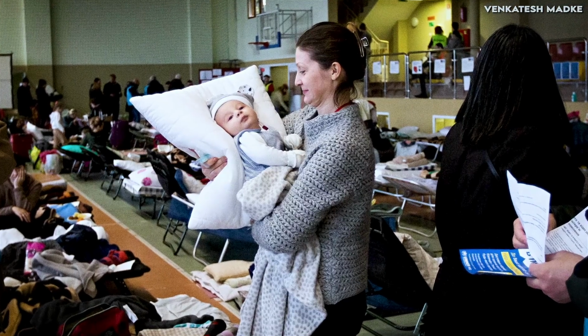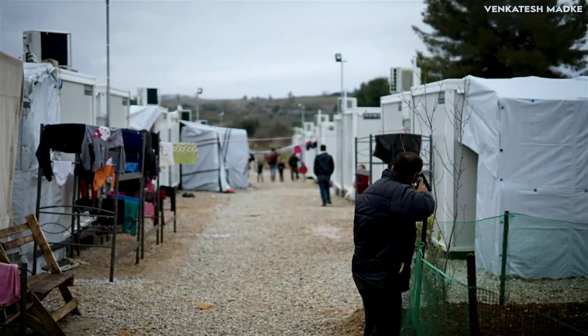Now, let's look at the challenges faced by host countries. Providing shelter, food, and healthcare for millions of people is no small task. Many countries have set up reception centers and temporary housing. However, the sheer number of refugees has strained resources and infrastructure.